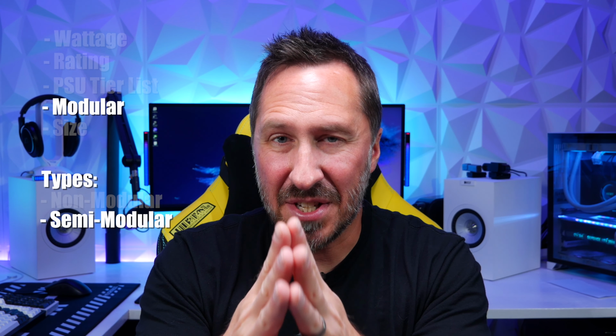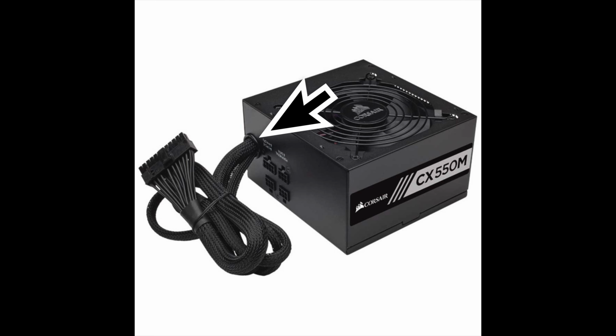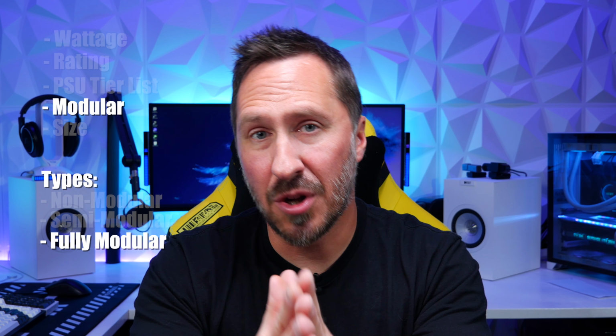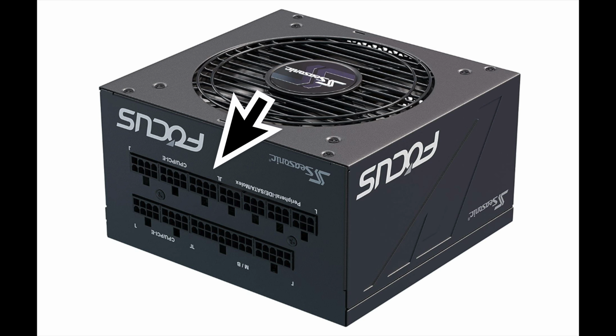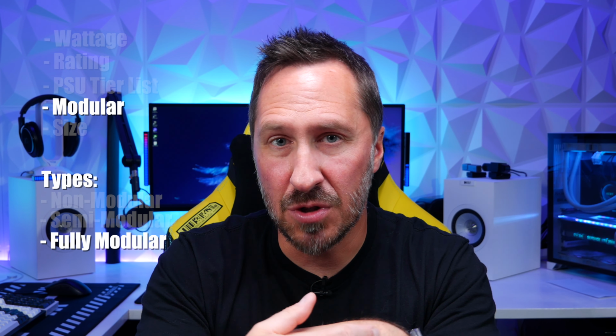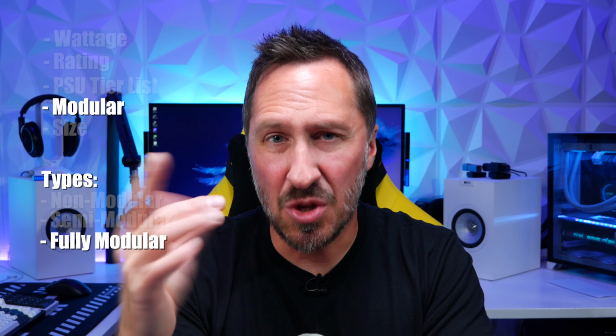The second type is a semi-modular, and basically it has some of the common cables already connected, and then it has other options to insert cables that you want to use. And the last type is a fully modular power supply, where basically there are no attached cables. Just plug in whatever cable you need. This makes it easier if you want to cable manage because you only have the cables that you're using. These are usually the more expensive PSU option because of this.